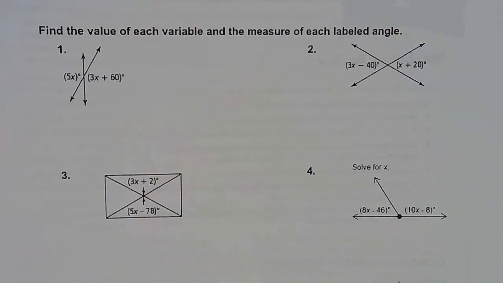Okay, let's go over this review, just to make sure everyone is good to go for the quiz. For these, actually, there's three. 1, 2, and 3 are all vertical angles. That was a poor choice. And the direction says find the value of each variable and the measure of the angle.